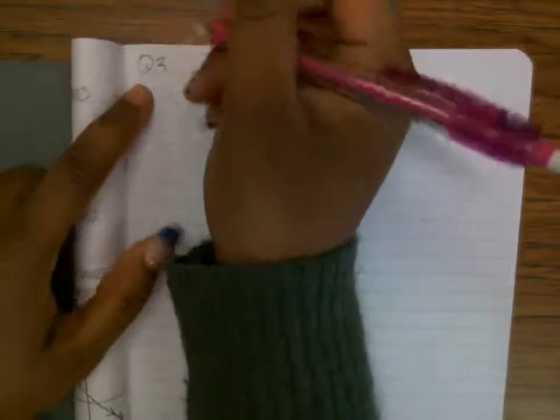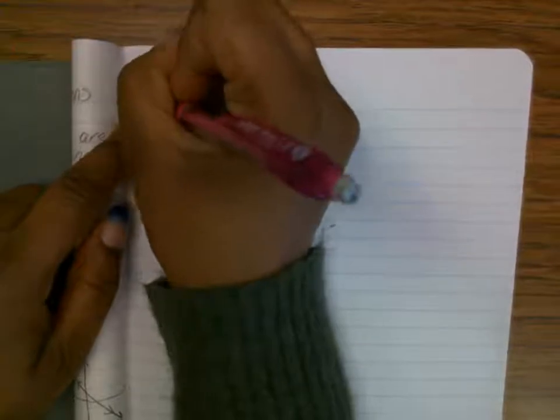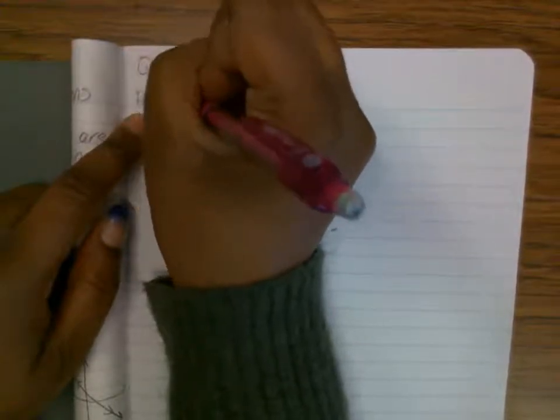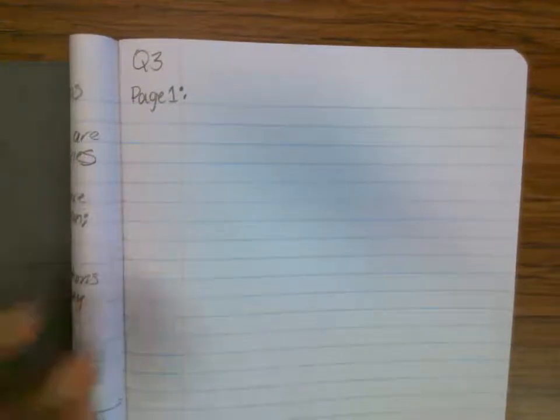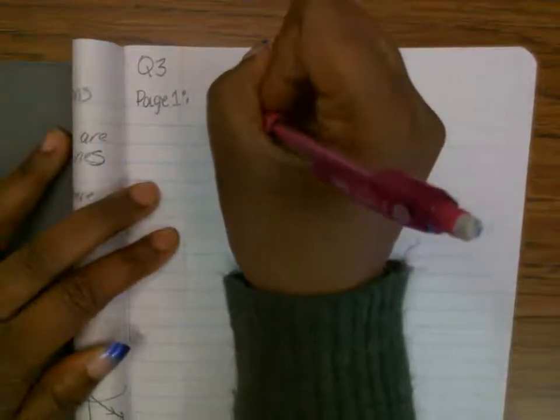All right, class. Today we're going to do our first page of notes in quarter 3. So we're going to put here in the corner Q3. Let's put page 1. The title of this page is going to be Systems of Linear Equation Word Problems.